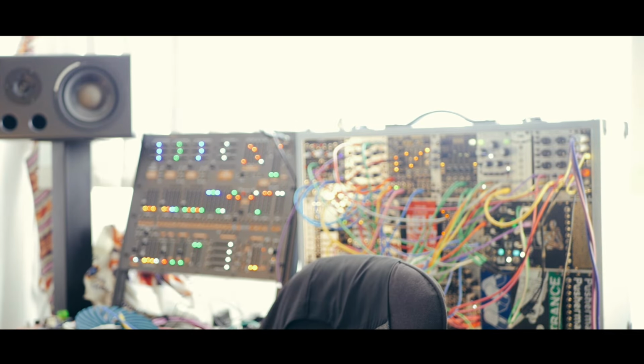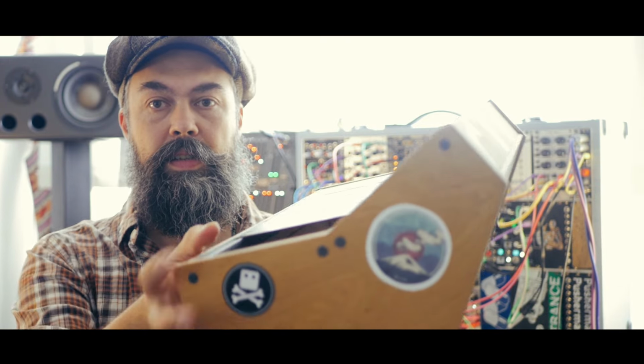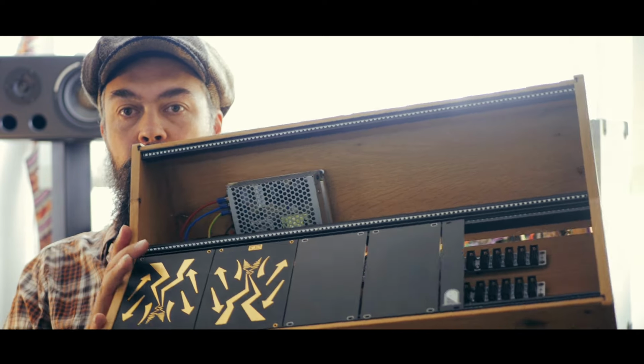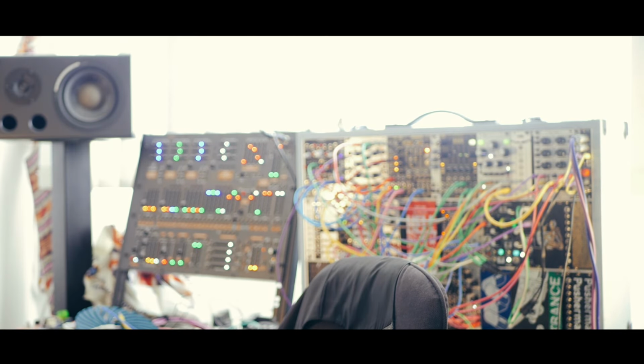So this first tip I think is quite important, and that is to just try and work out what are the essential modules that you need to start off with, just to get you going and exploring a little bit. I think when I started my first case, I had a wooden case, which actually is up here. So if you can see, this was my first case. It's empty now, apart from a few blank panels. One day I might put some stuff in there and have it as an extra case. But that was my first case.